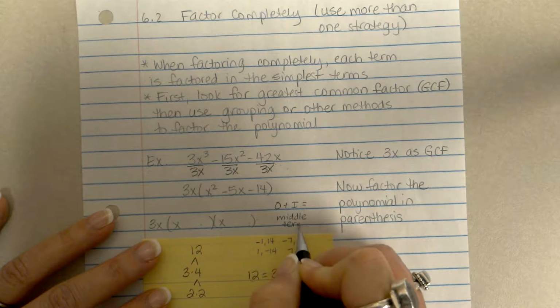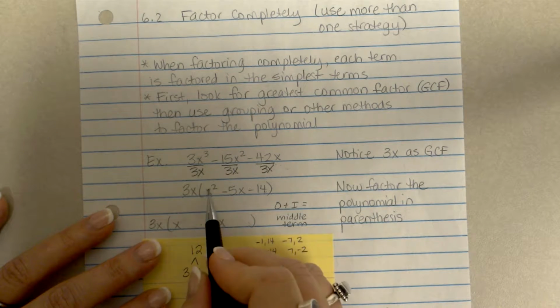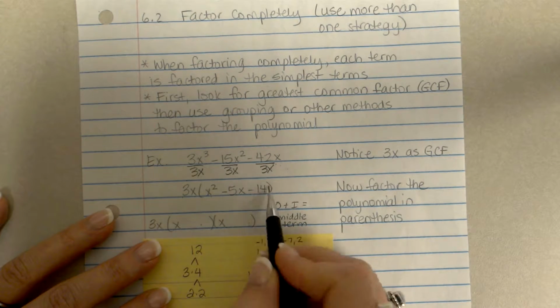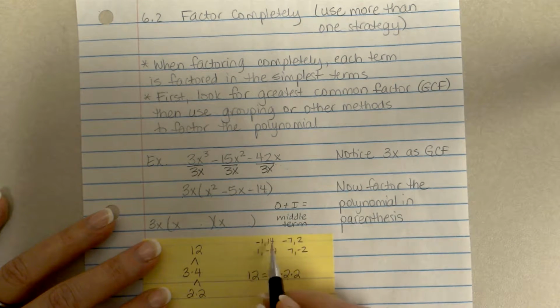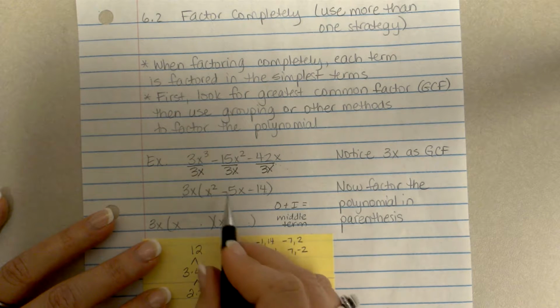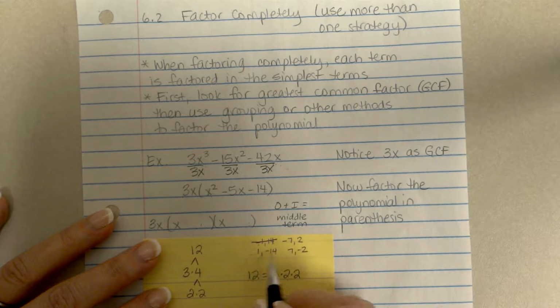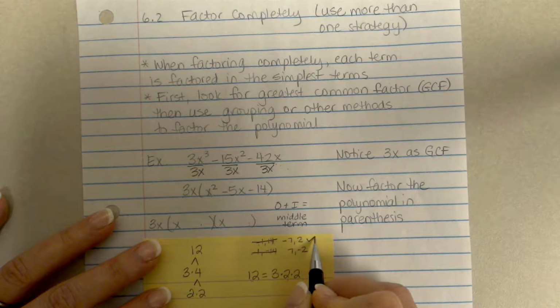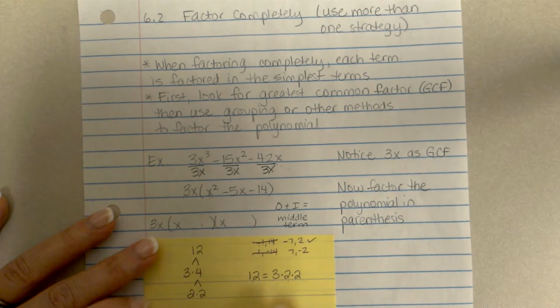Okay? I know that because when I FOIL, first, outside and inside end up adding up to be the middle term, and then the last is here. So if I add these two together, I'm going to get 13. That's not my middle term. If I add these, I get negative 13. If I add these, I get negative 5. Woohoo! Let's try that. Okay?